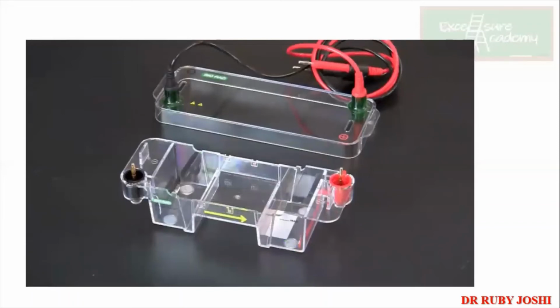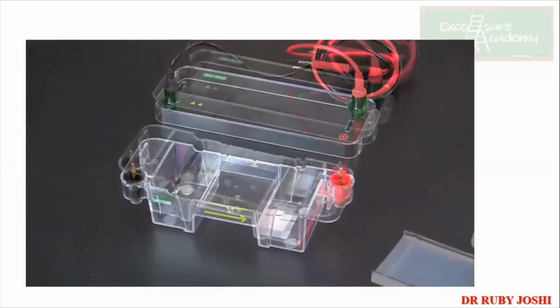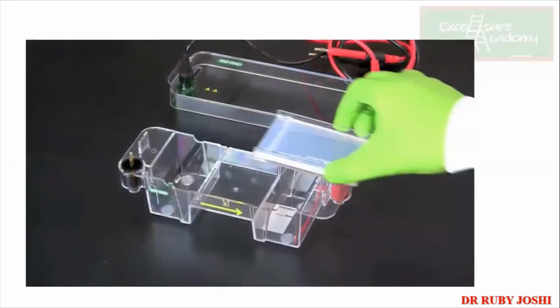First, align the gel so that the wells are closest to the negative or black electrode. DNA is negatively charged and will move from the negative electrode through the gel toward the positive or red electrode. Place the agarose gel into the gel chamber.